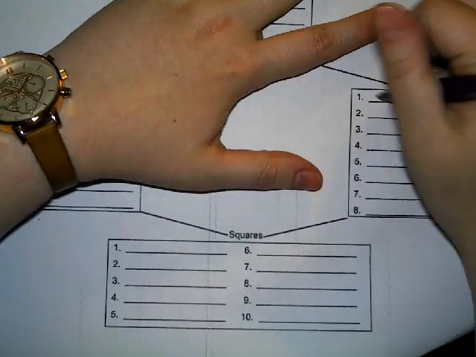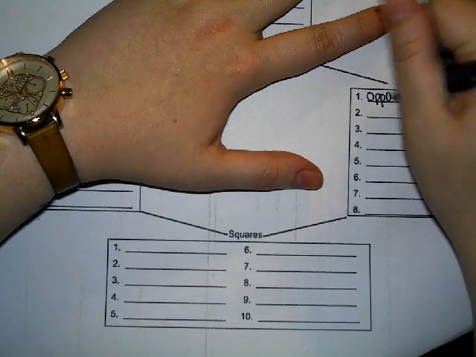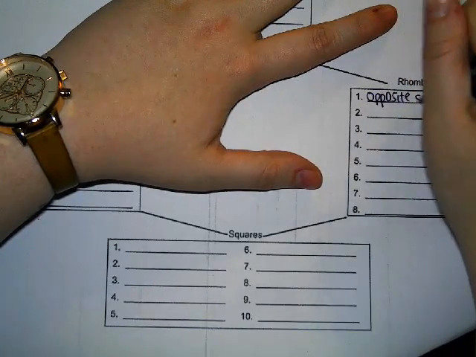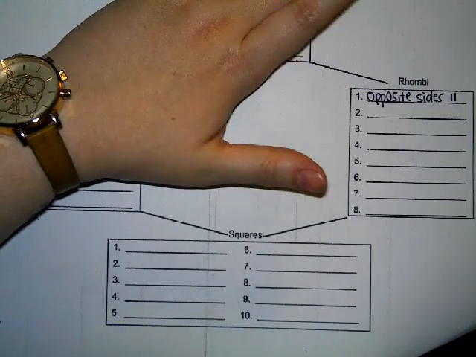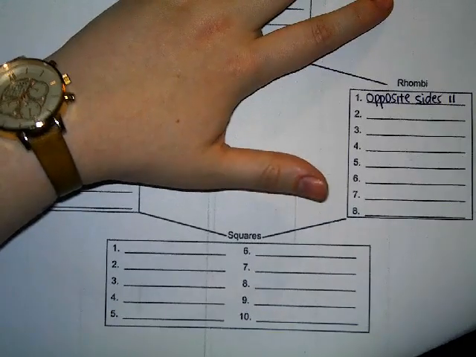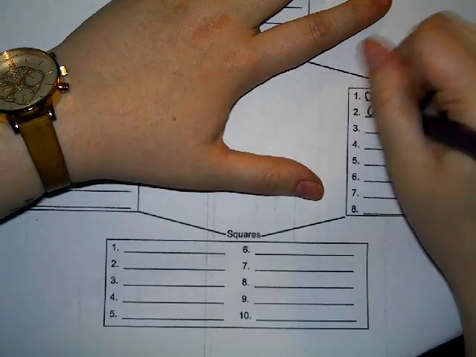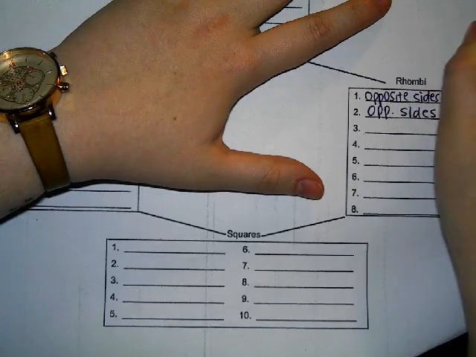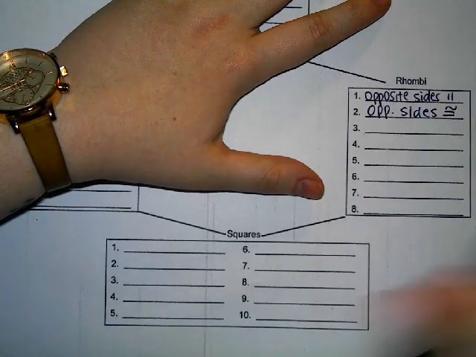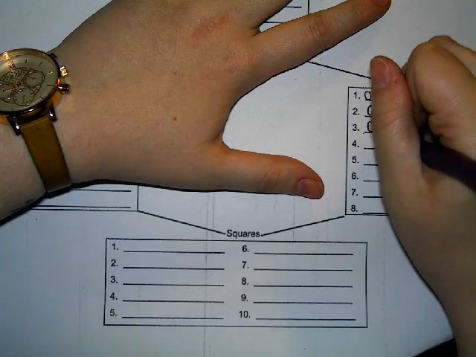In my web, I've got opposite sides are parallel. I'm going to shorthand for some of these. I've also got opposite sides congruent. I've got opposite angles congruent.